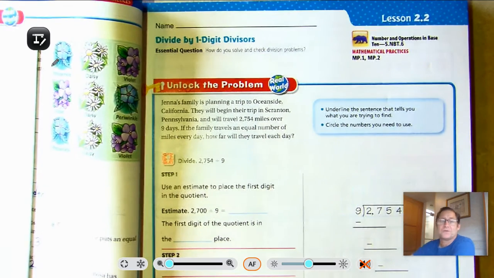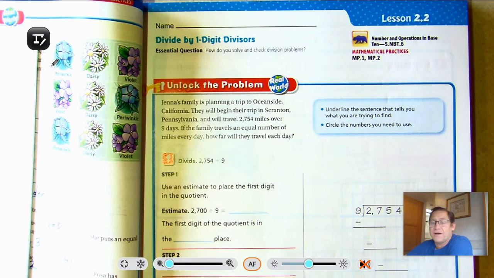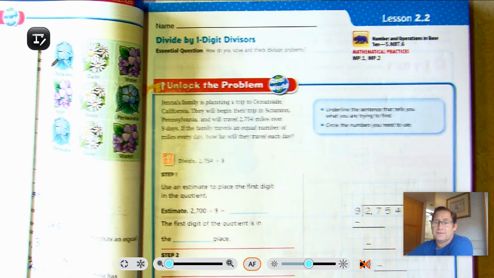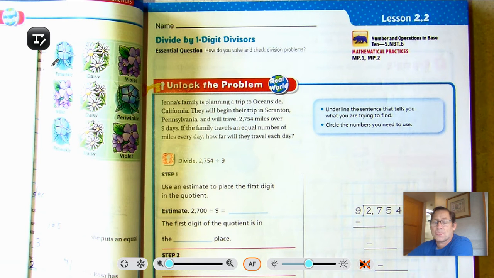Hello, everybody. So today our topic is divide by one-digit divisors. This is lesson 2.2 in the 5th grade Go Math textbook. We are on page 67 of the textbook. And our essential question that you should be able to answer by the end of the lesson is, how do you solve and check division problems?